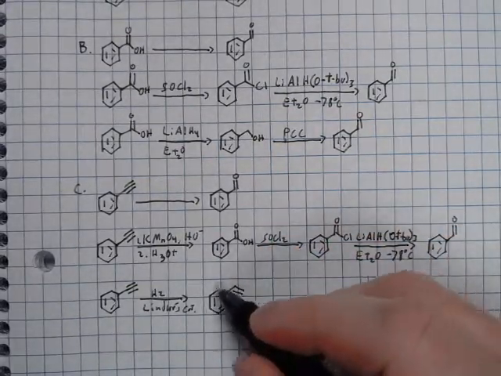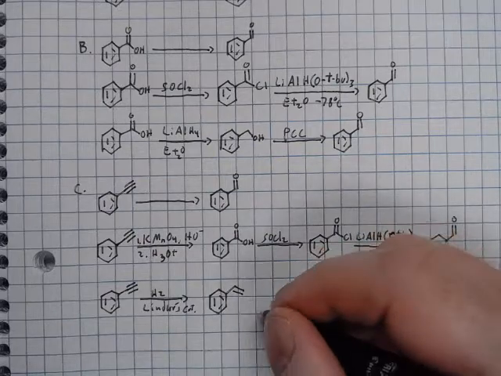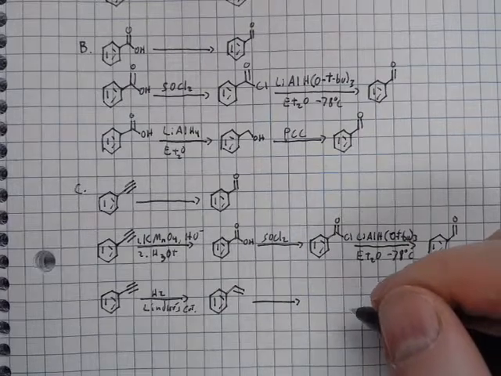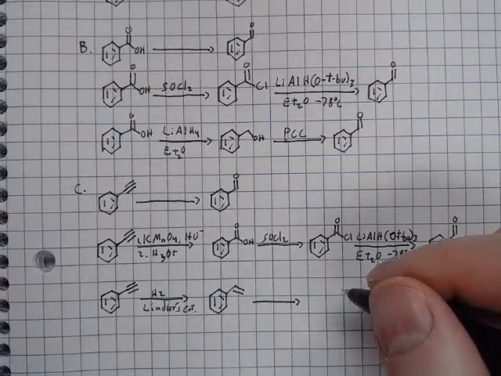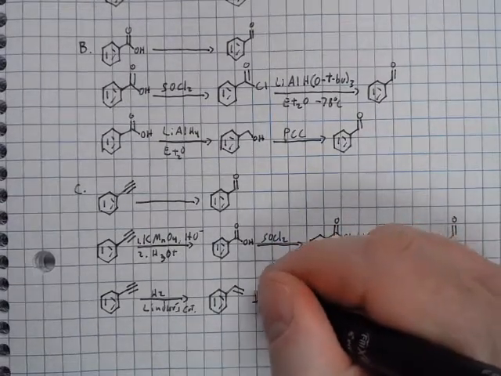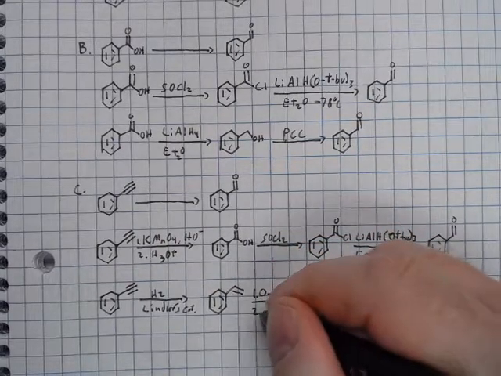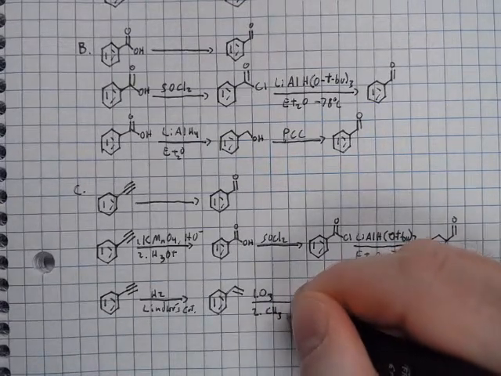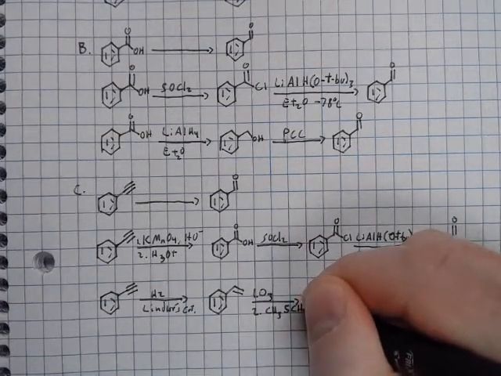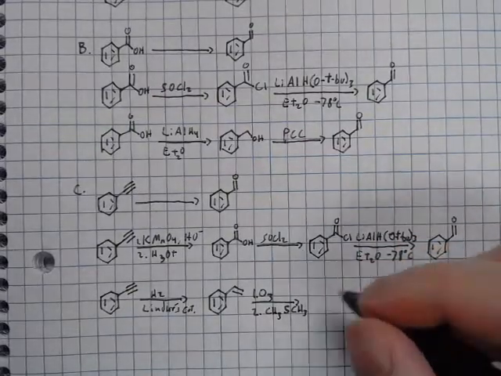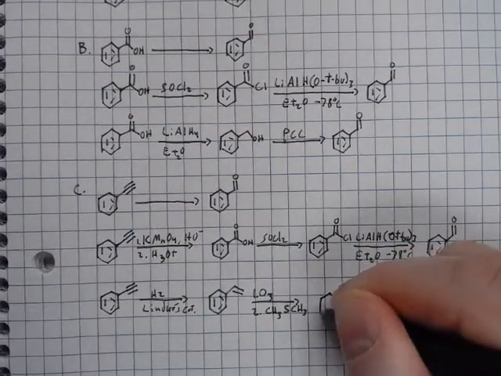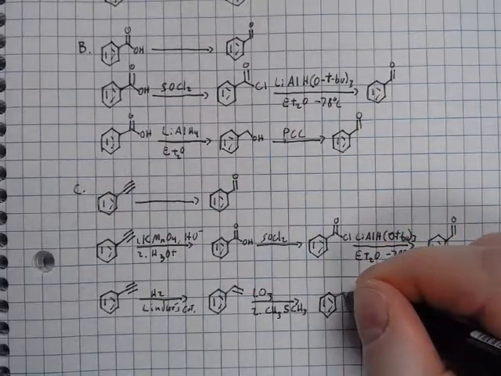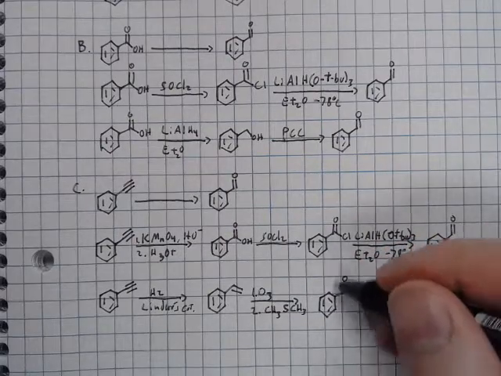And this is styrene, by the way. And then the styrene could be reacted with ozone, followed by dimethyl sulfide, to split this double bond and convert each to a carbonyl.